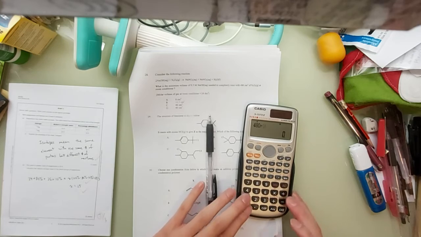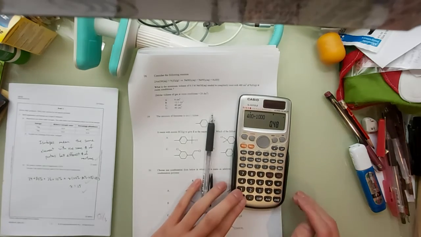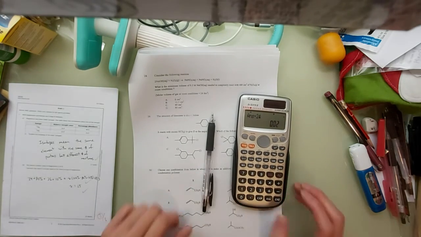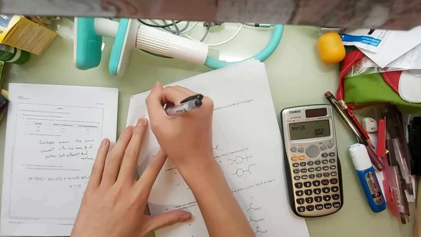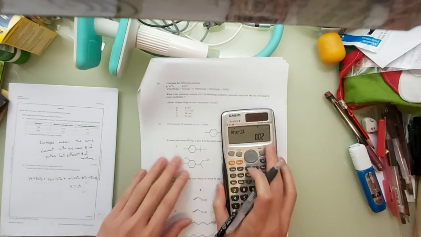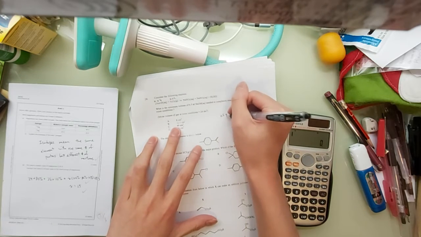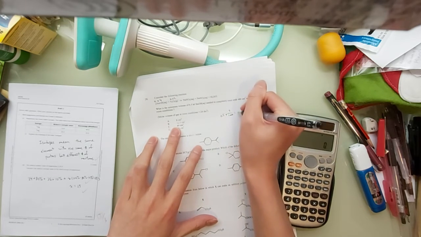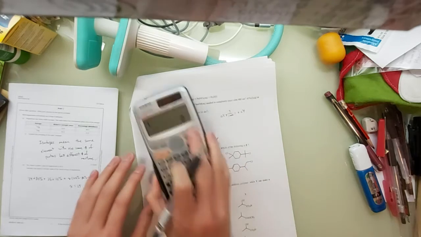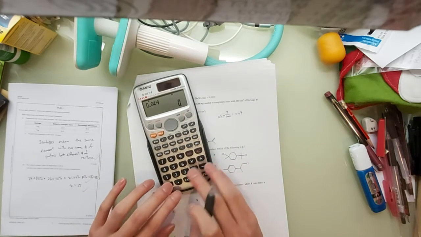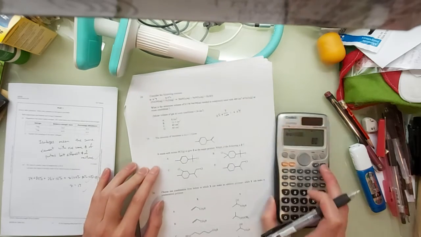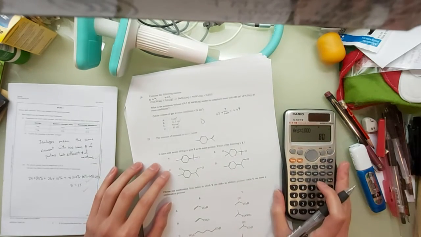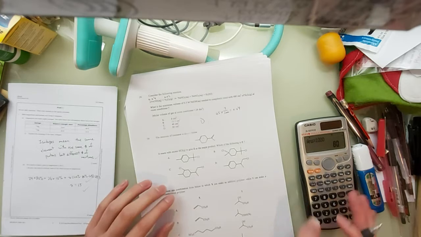400. Okay, so this is how many dm cube, and this is how many moles. 0.02. So we need 0.04 of this, which means 0.5 times this thing over 1000 equals 0.04. So 0.04 over 0.5, and then times 1000. It's 80. So yes, it's D. All right, I am moving on.